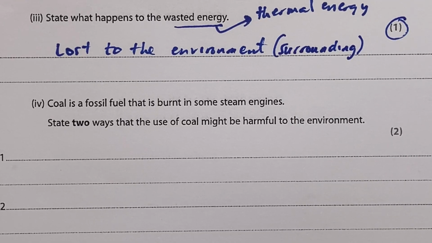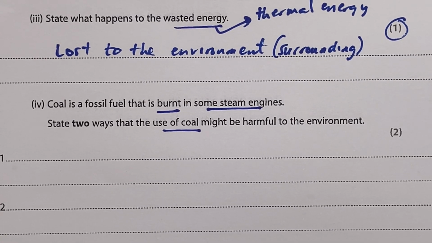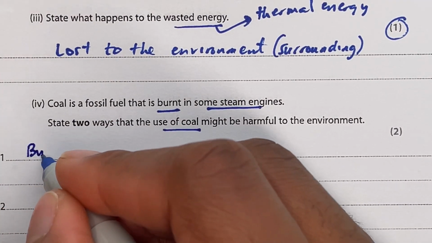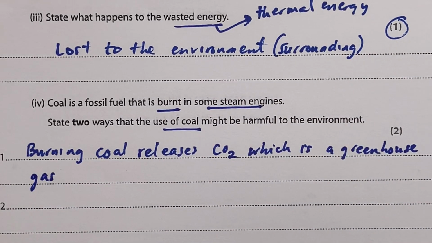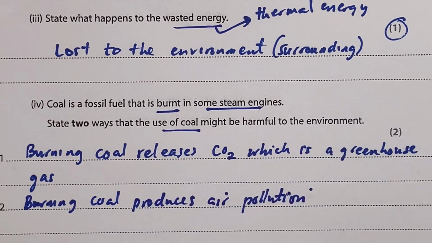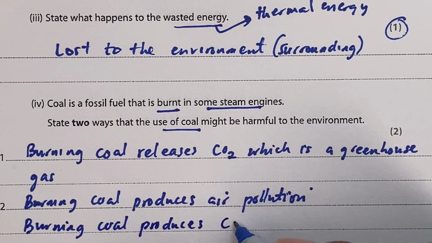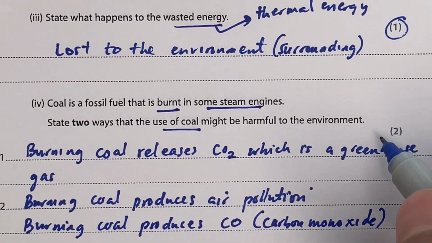Coal is a fossil fuel that is burnt in some steam engines. State 2 ways that the use of coal might be harmful to the environment. When we burn fossil fuels, we always make CO2. CO2 is a greenhouse gas that contributes to global warming. I can choose any effect that is harmful to the environment. I would say burning coal releases CO2, which is a greenhouse gas. Burning coal produces air pollution. I can also say incomplete combustion would produce carbon monoxide, which is very dangerous. There are many things I could say, but it's 2 marks, so I go with this and this.